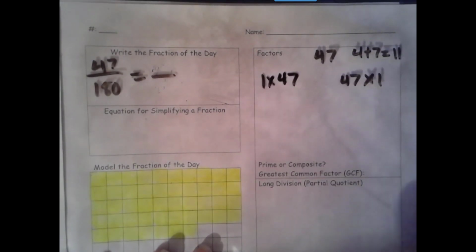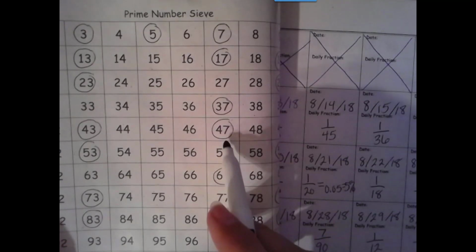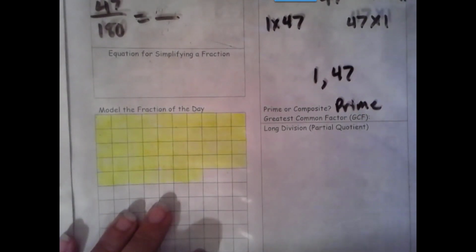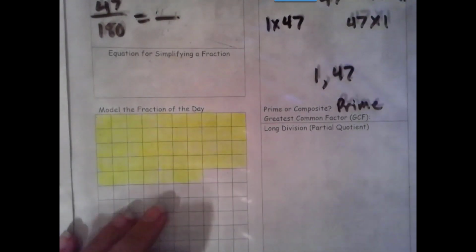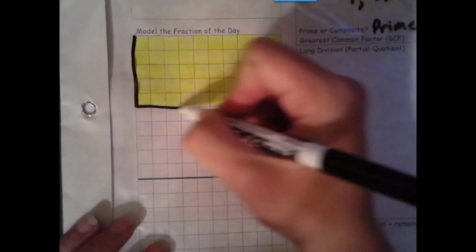With nothing else working right now, I'm going to look on my prime number sieve. Let's see. And 47 is circled, so 47 is prime. And since it's prime, it has exactly two factors, 1 and the number itself. And we just need to see if 47 works. If it doesn't, then 1 is our greatest common factor. So let's check and see if 47 works.